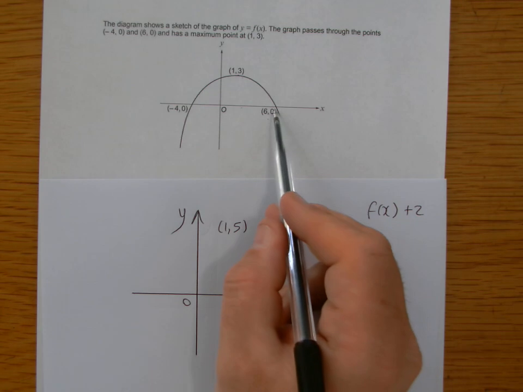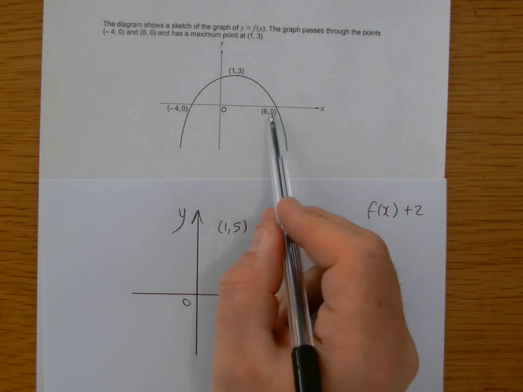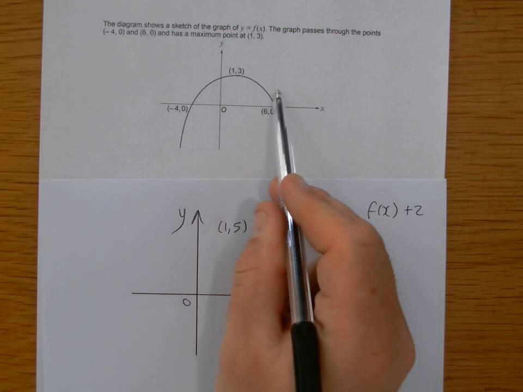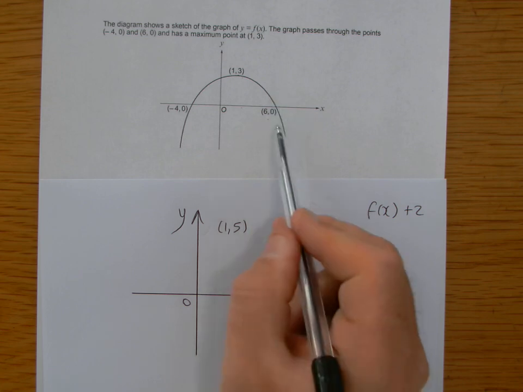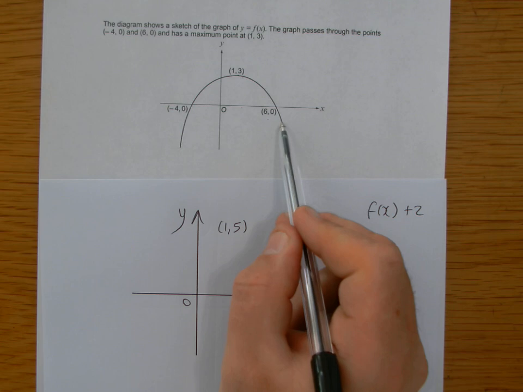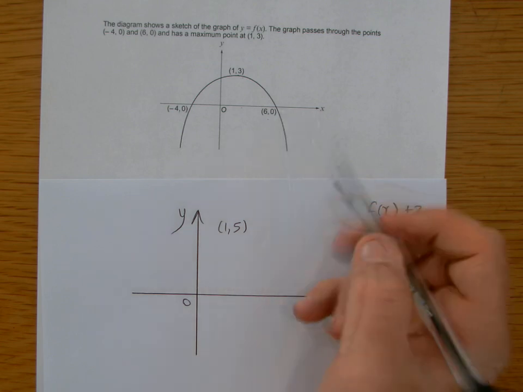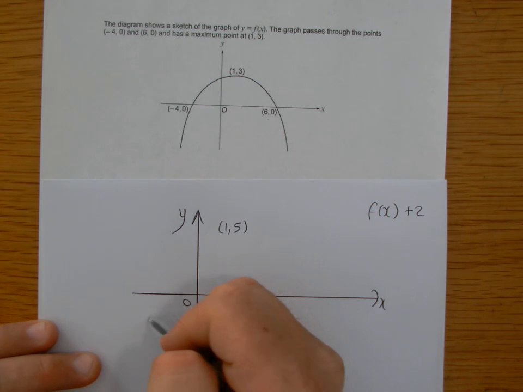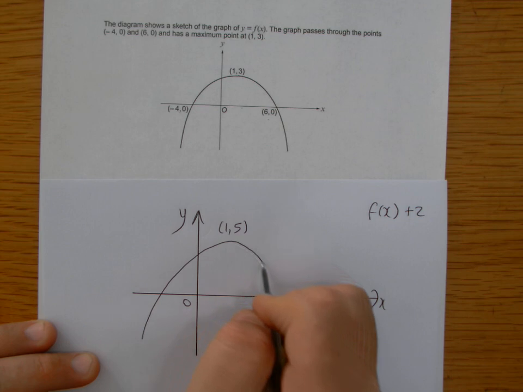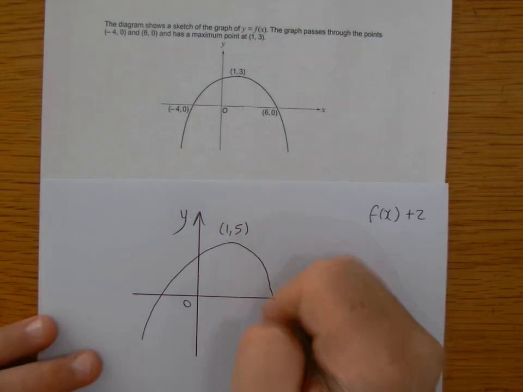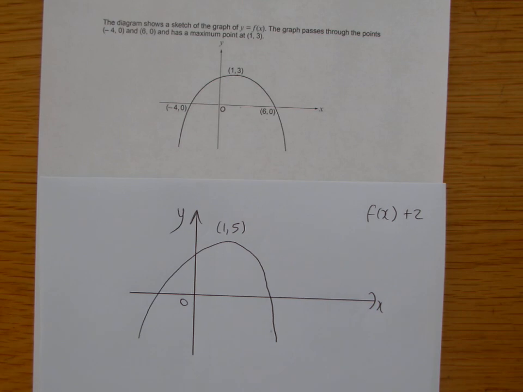Now, where it cuts the x-axis here, we're going to add 2 onto this, so that's going to take us up. So it's going to take us to the point (6, 2). I won't actually know where it cuts the x-axis now, because this is going to get shifted up 2, yeah? But that's okay. They'd only expect you to know what the maximum is, and of course the maximum there would be (1, 5). So we do a little sketch like that, roughly done quite quickly, and you can see you've got your new maximum because it's shifted up 2.